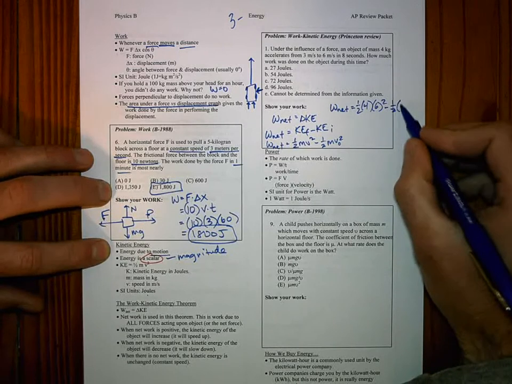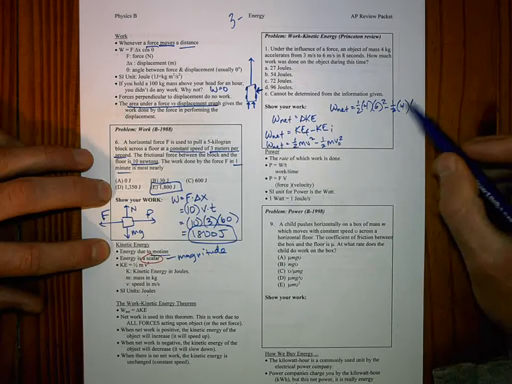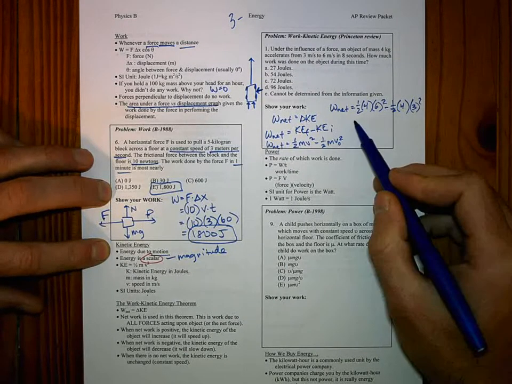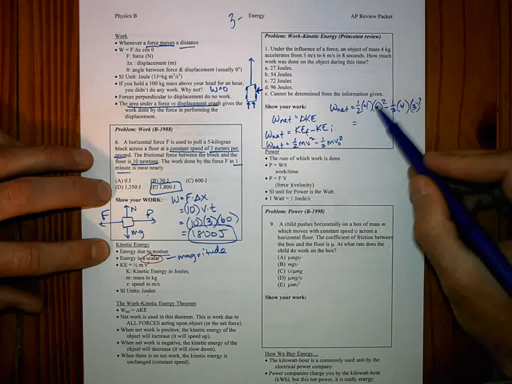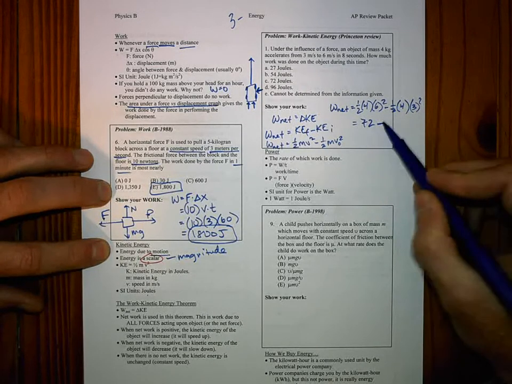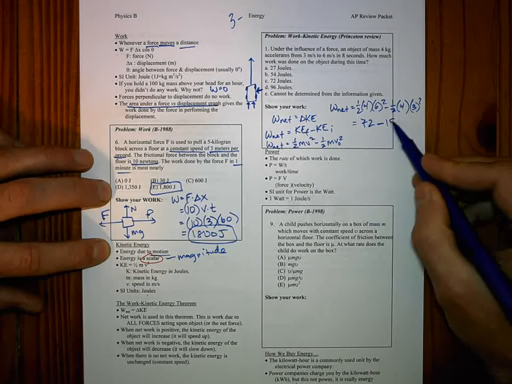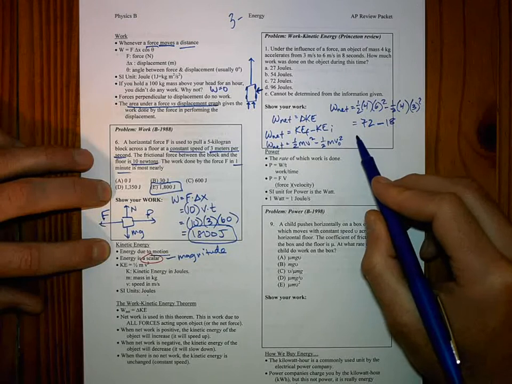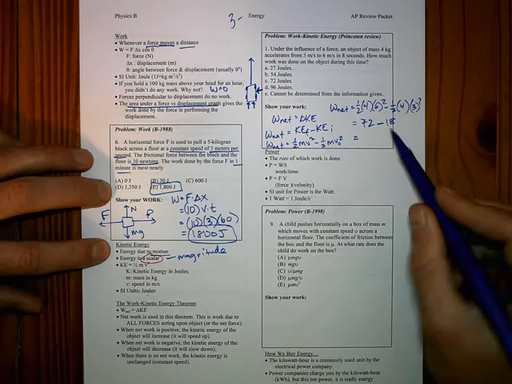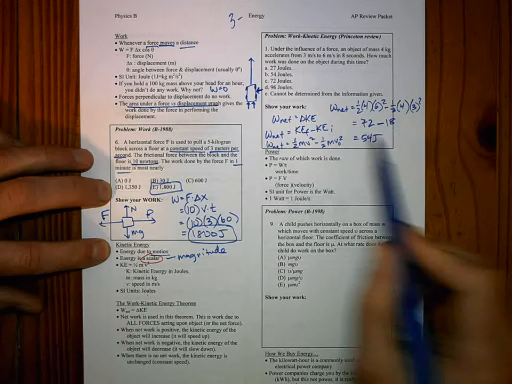Subtract 1/2 times the mass times the initial velocity, which was 3. Square that. 36, so I have 2 times 36, 72, minus 2 times 9, 18. Or it looks to me like 54 joules.